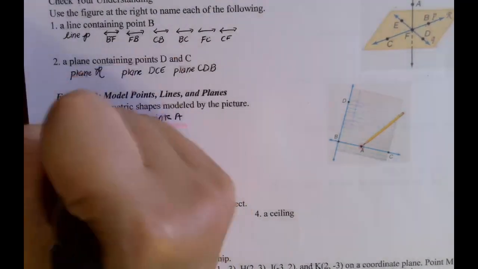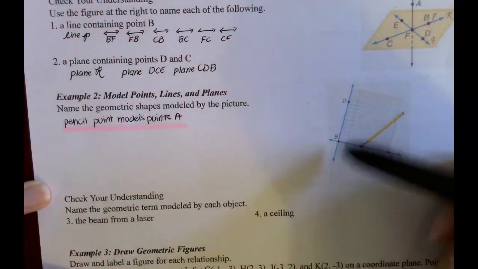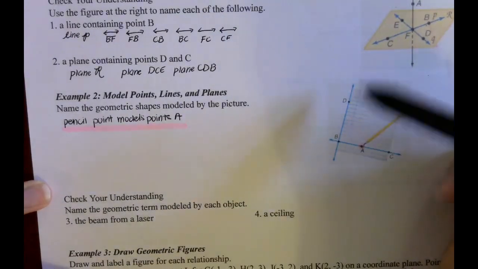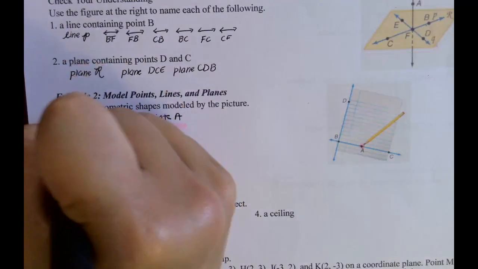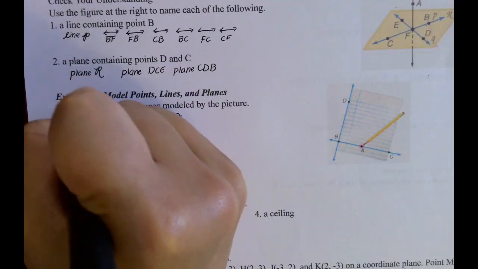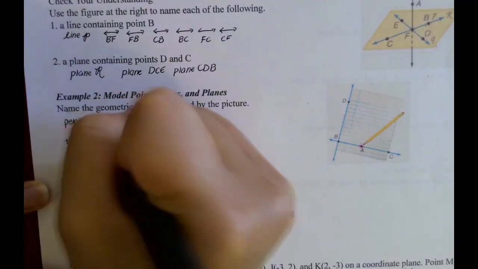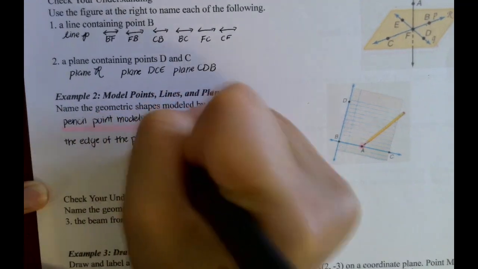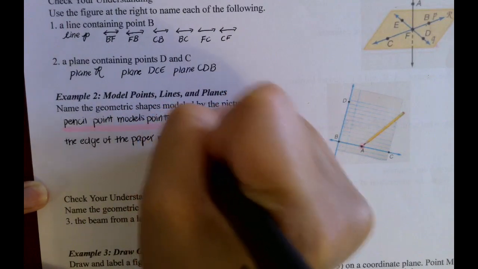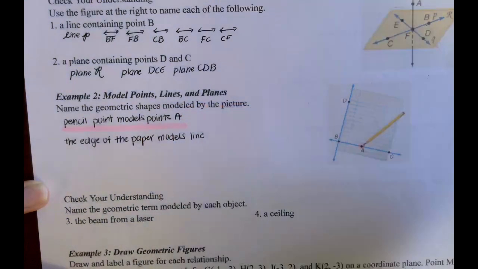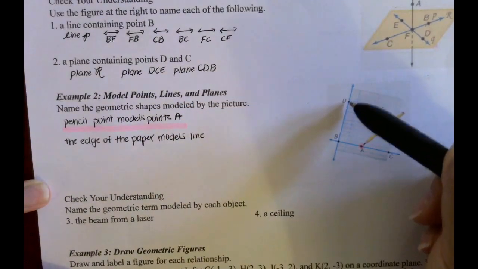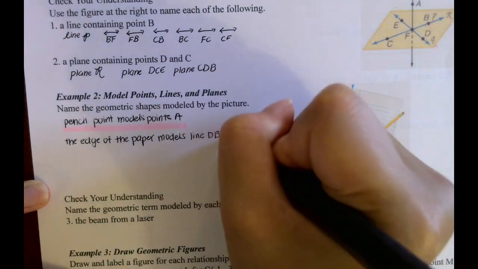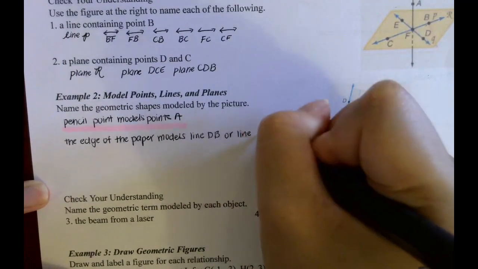What you can see is the edge of the paper here is modeling that line. So the edge of the paper models a line, and 2 ways to call it are line DB or line BD.